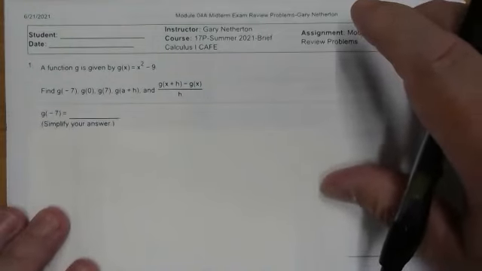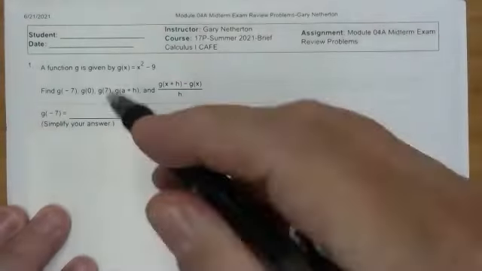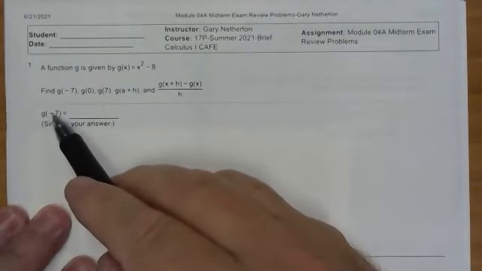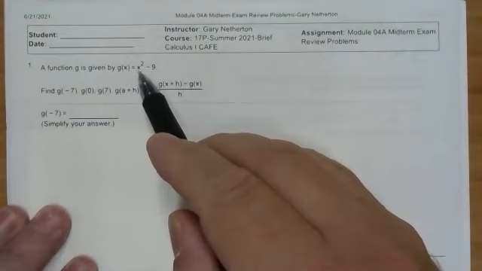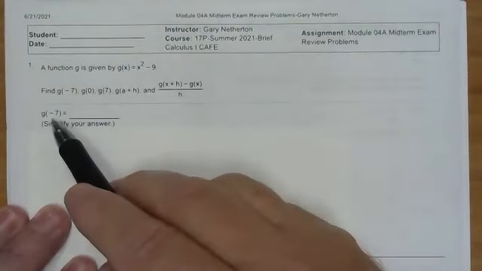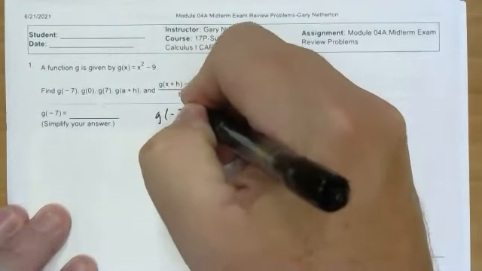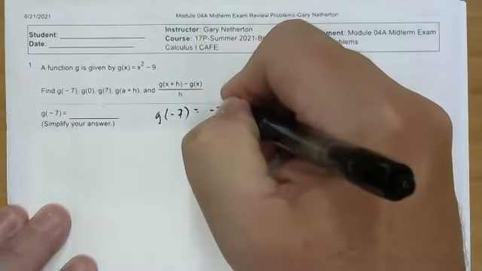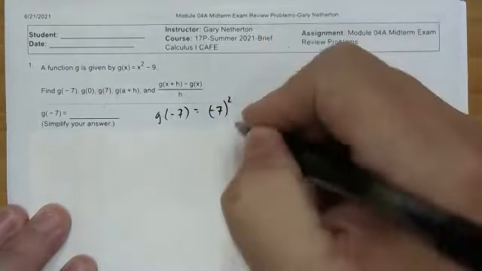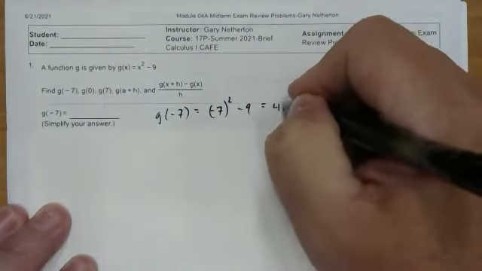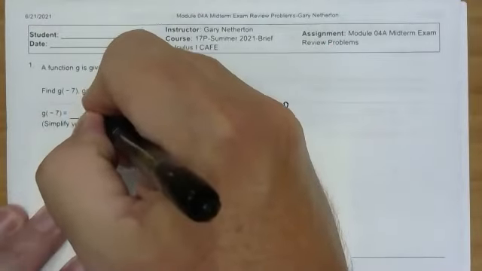So the first one they say is g of -7. So right, function notation says g of -7 means you put a -7 into your function every place there's an x, right? So if I plug in -7 for x, it becomes -7 squared minus 9. 49 minus 9 should be 40.